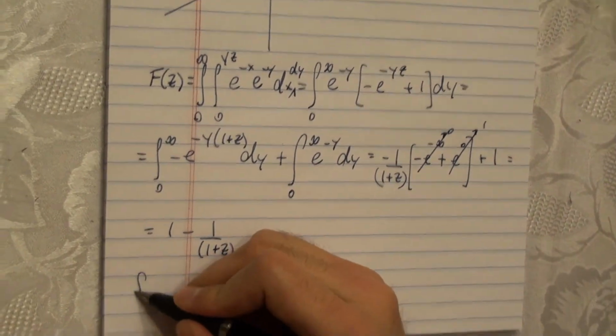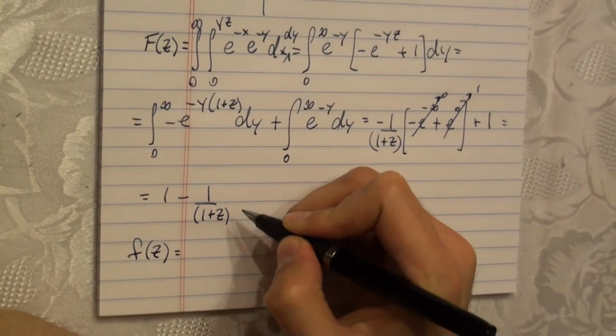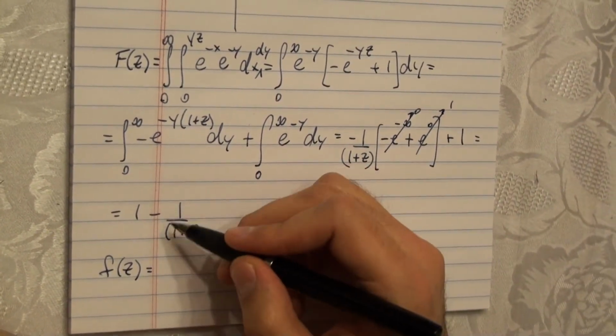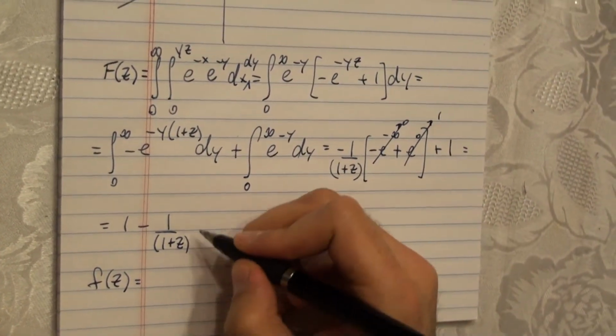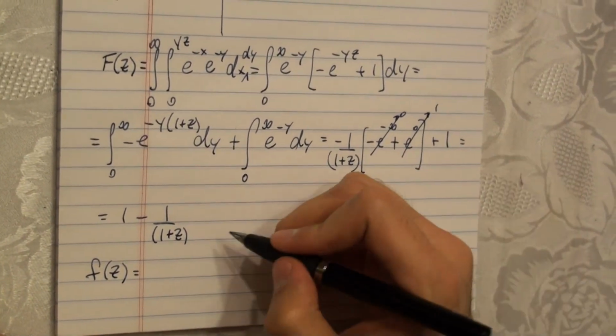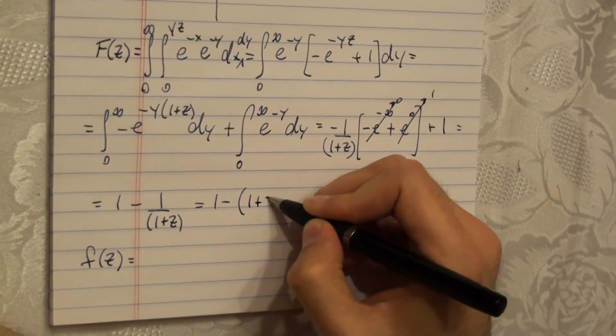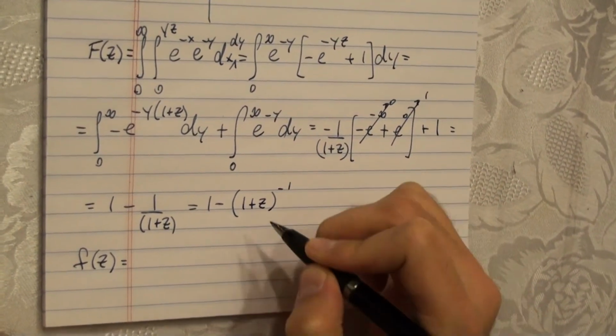Okay, so little f of z is the derivative with respect to z of this guy. The only place that has z here is this, so we want to take the derivative of this. So what's the derivative of that? Well, this can also be written as 1 minus 1 plus z to the minus 1.